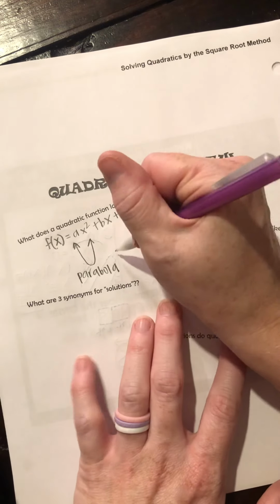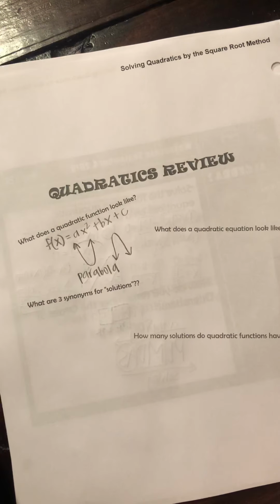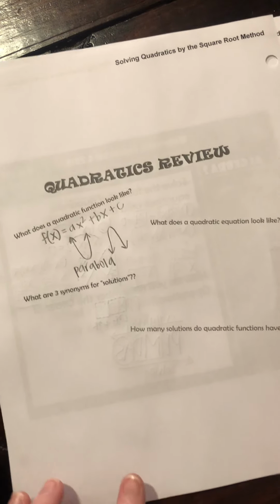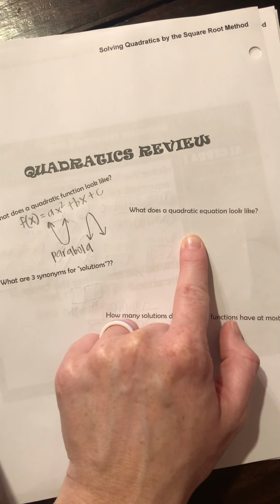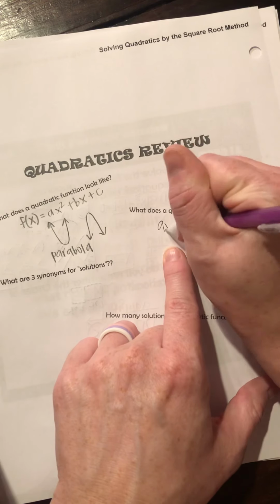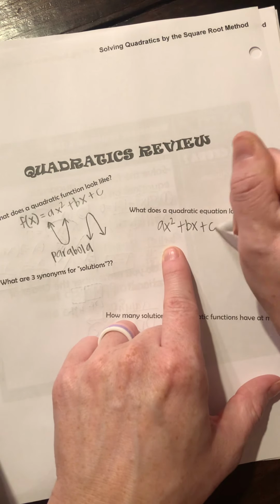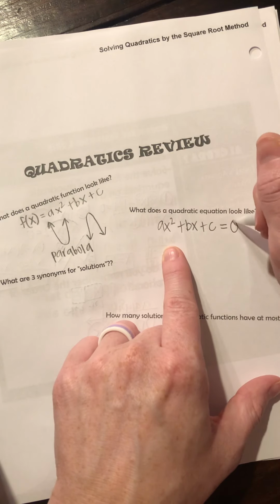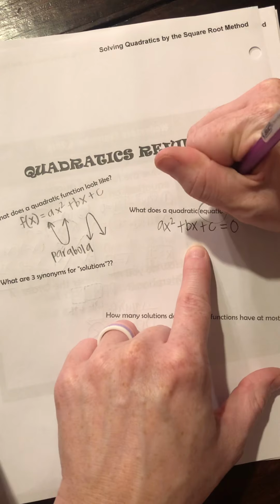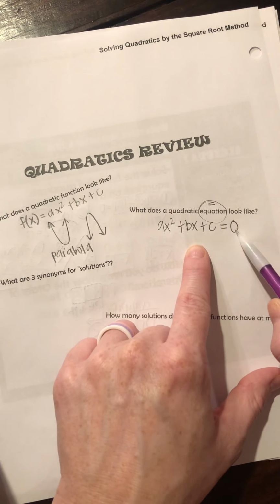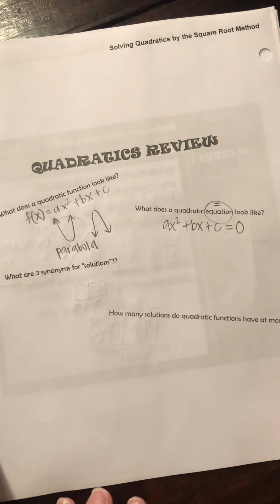It can open up, it can open down. And we'll talk a little bit more about that as we move on. Okay? A quadratic equation is what we've been working on. I have this ax squared plus bx plus c equal to 0. An equation has an equal sign, and that equation is always going to have to be set equal to 0.